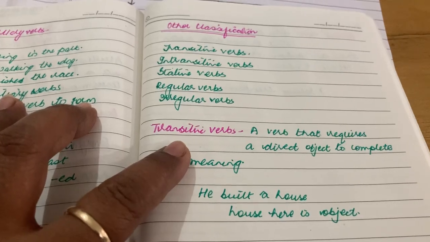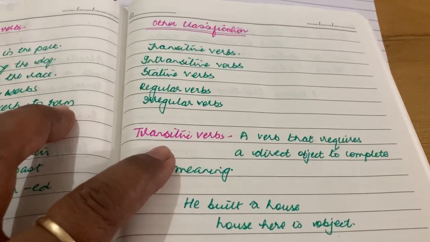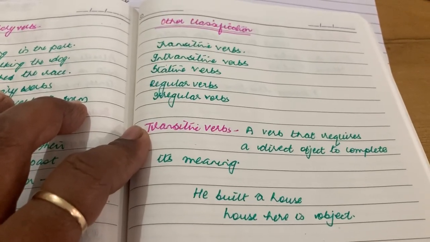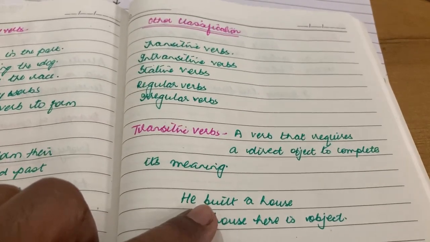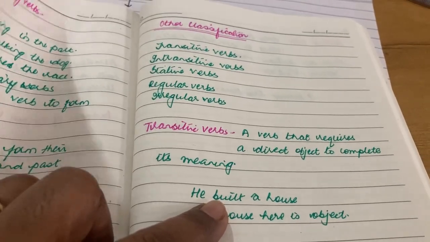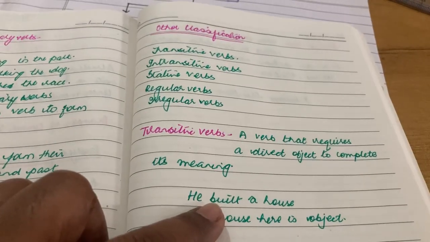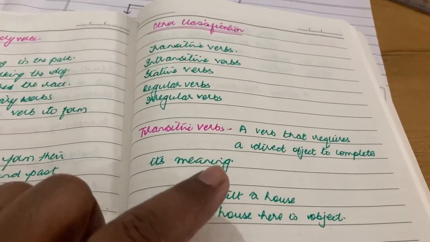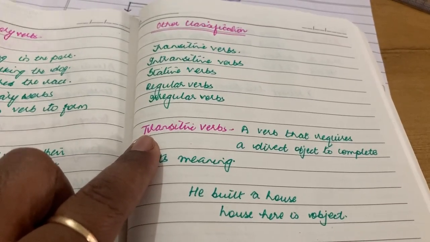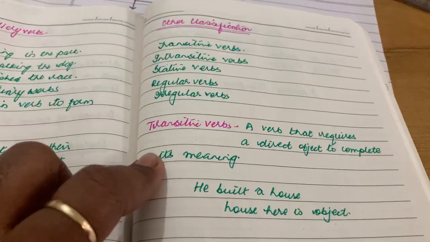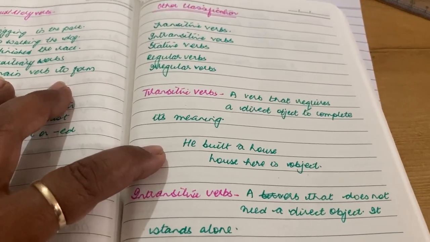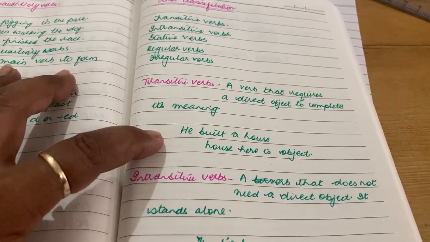Transitive verbs are verbs that require a direct object to complete their meaning. For example, he built a house. If I use the verb build, we can build a building, a house, a garden. So these are the things that get associated with the verb build. Therefore, a transitive verb requires a direct object to complete its meaning. Intransitive verbs do not need a direct object; they stand alone.